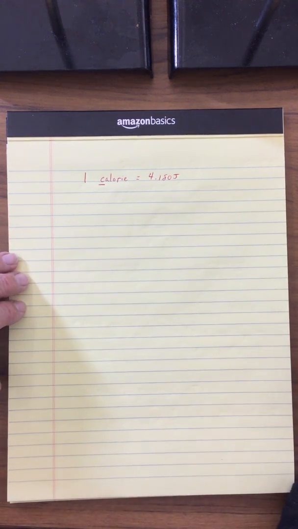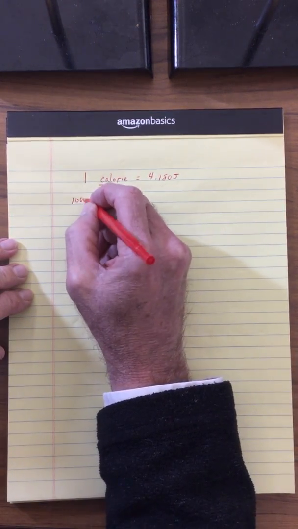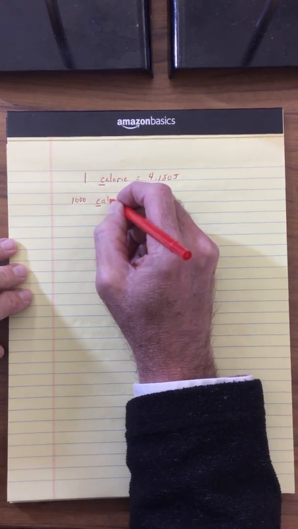So even our food calorie system is based upon the amount of energy that's needed to increase the temperature of water. So now if you have 1,000 of these calories, if you multiply this by 1,000, now we have 1,000 little lowercase calories.